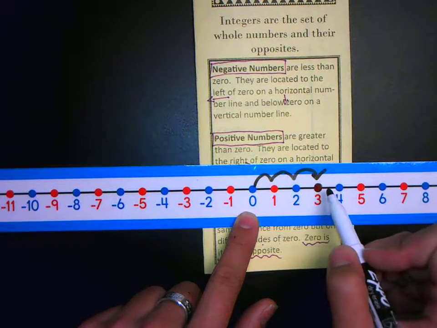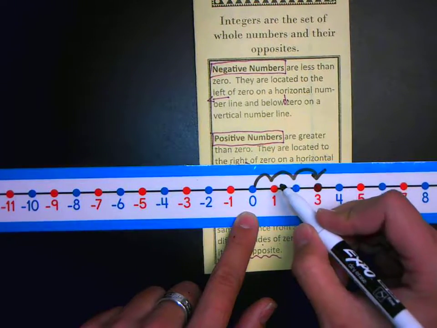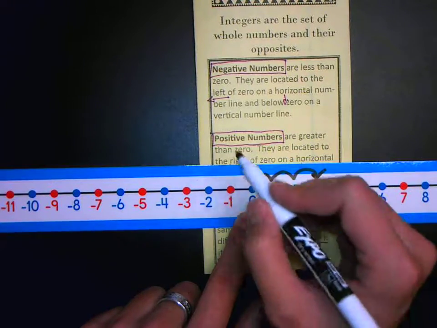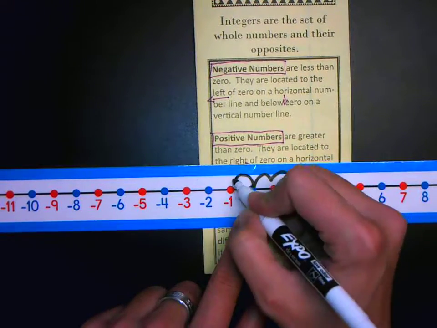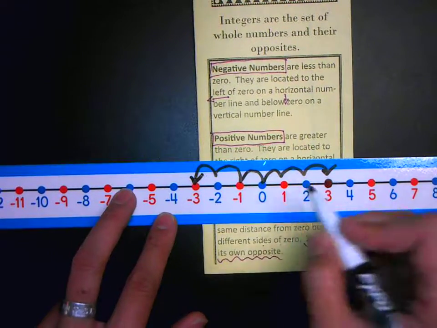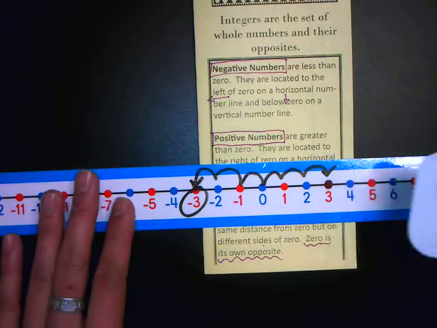So if we have a positive 3, I know its opposite is going to be somewhere in the negative range. And I want to go the same amount of spaces. So if I went 3 spaces here, I want to go 3 spaces to the other side. 1, 2, 3. So the opposite of positive 3 is going to be negative 3. Okay, so that's just an example, and again, we'll go over more of these when we go through this foldable.